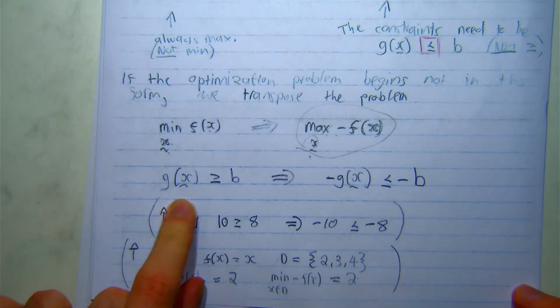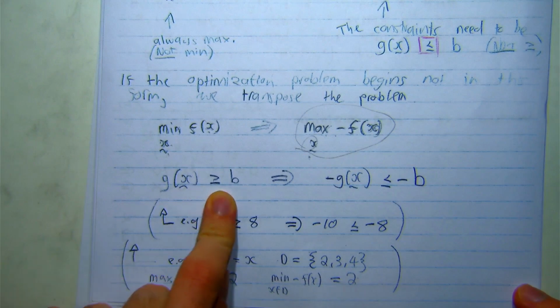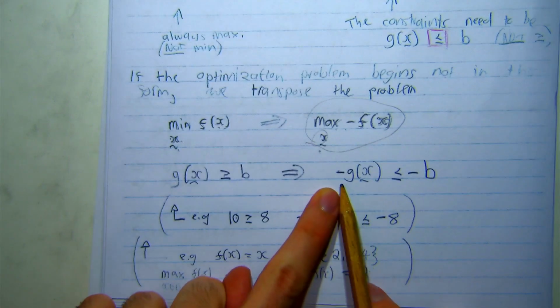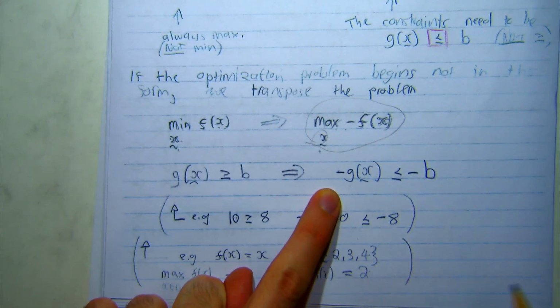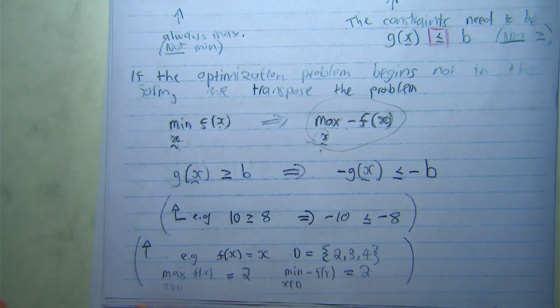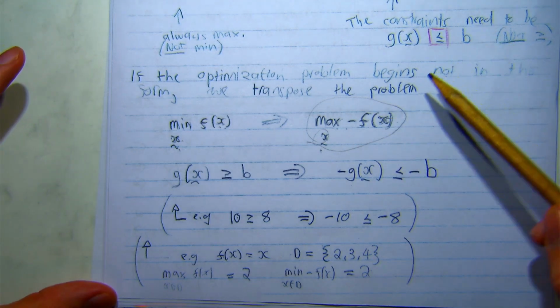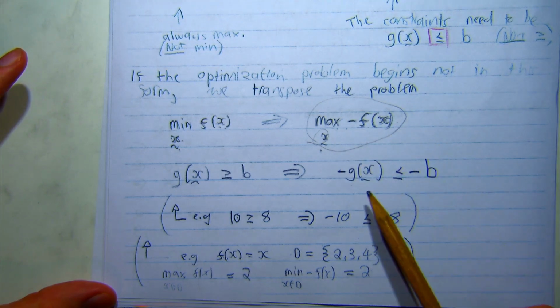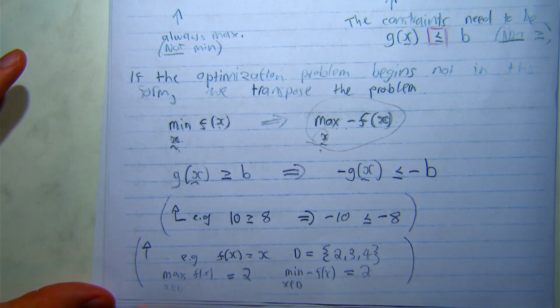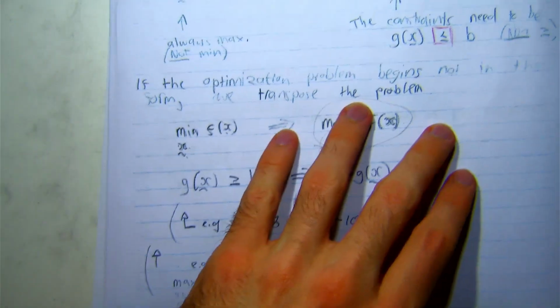Likewise, if your constraint looked like this, g of x is greater than or equal to b, then that is logically equivalent to minus g of x is less than or equal to minus b. And the reason why these semantics matter is that the solution approach that we'll be using will require us to have already converted the problem into the form of max something with a constrained function less than or equal to a constant. And there's a quick example of that.